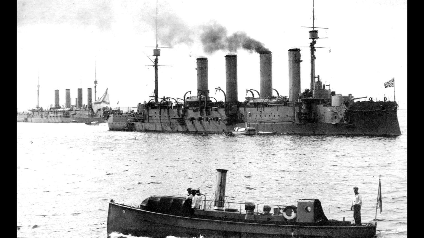And the French also have a better torpedo capability. They have more torpedoes and larger torpedoes, which is kind of a running theme at this point.